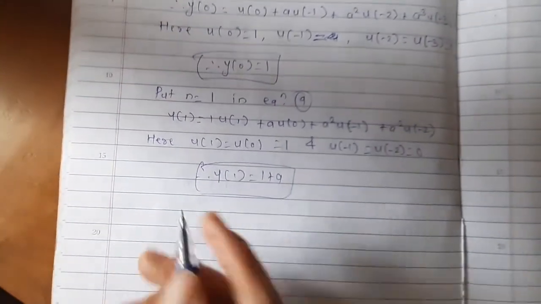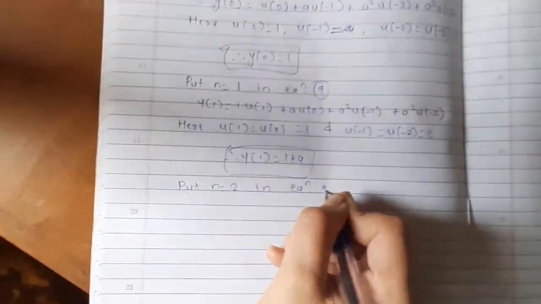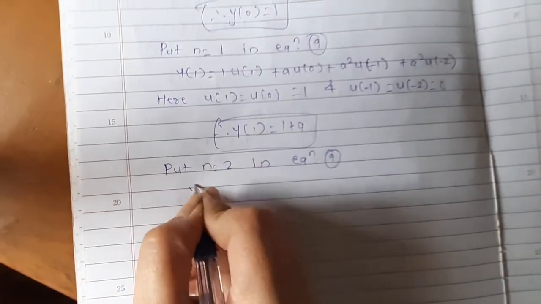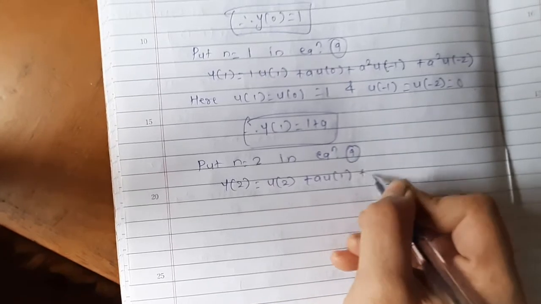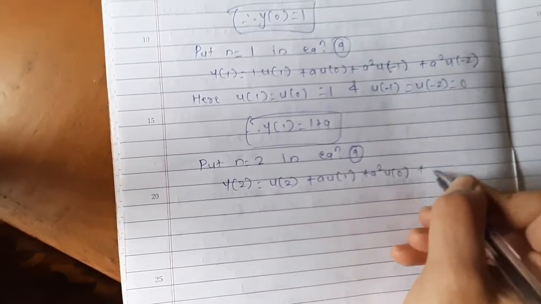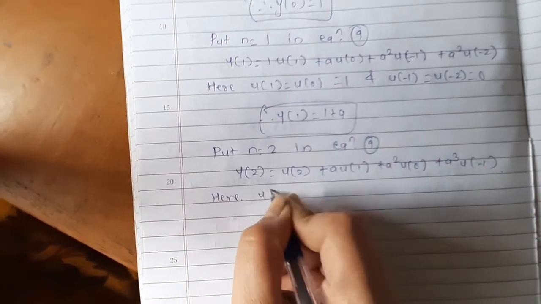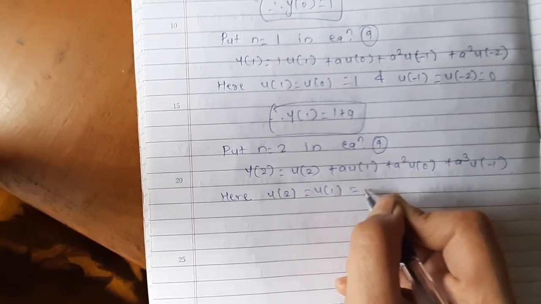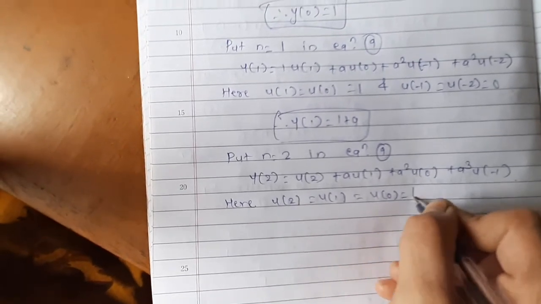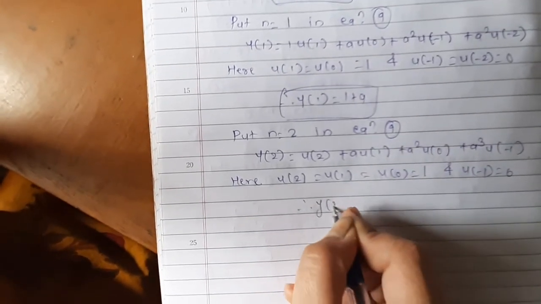Now put n is equal to 2 in equation 9. So y of 2 is equal to u of 2 plus a u of 1 plus a square u of 0. So what is the value of y of 2?